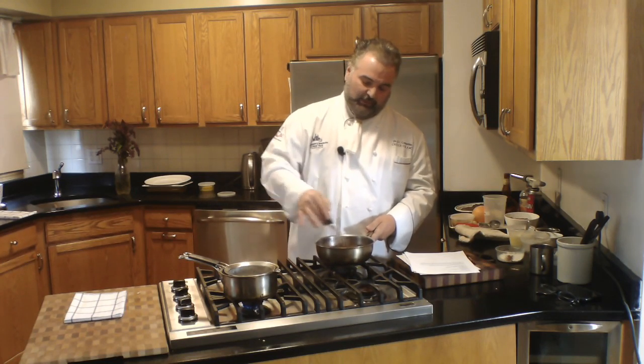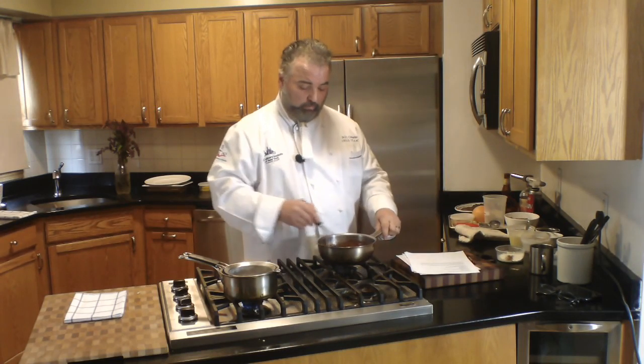It looks almost like a ganache, but it's not a ganache because we have egg in here, right? There's no egg in ganache, okay? So, again, just so you know, I'm off the fire here. I only had the fire on until the chocolate melted. Then I pulled it off immediately. So, nice and smooth, looks beautiful.